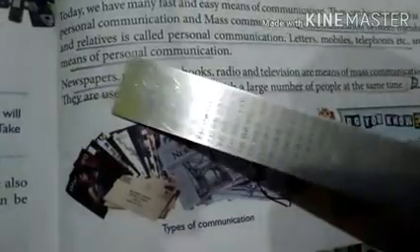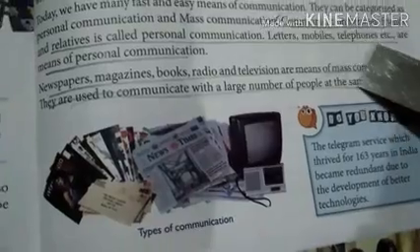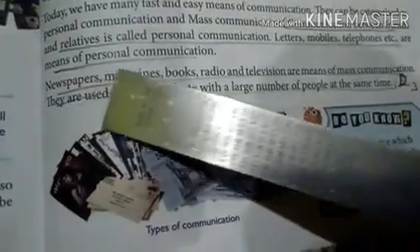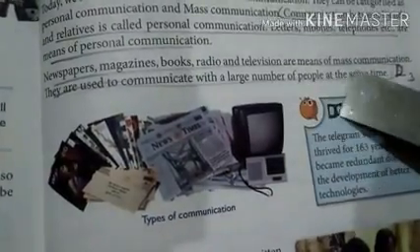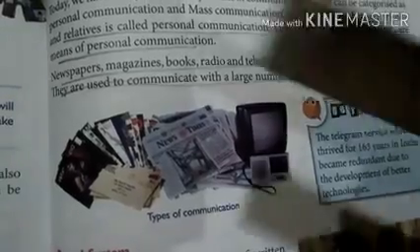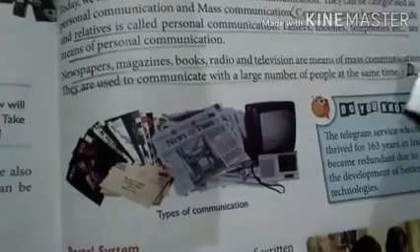Communication between friends and relatives is called personal communication. Letters, mobiles, telephones, etc. are means of personal communication. And newspapers, magazines, books, radio, and television are means of mass communication. They are used to communicate with a large number of people at the same time.